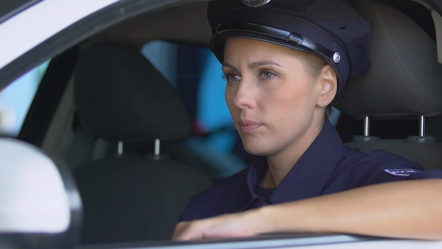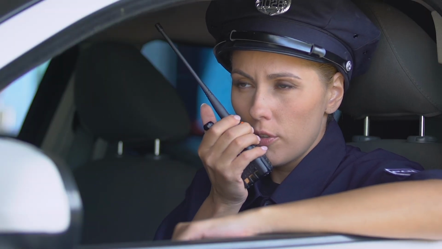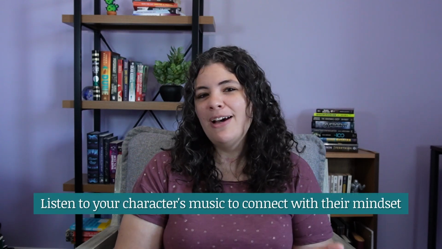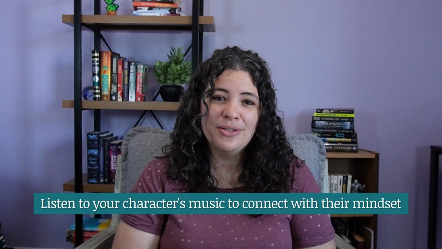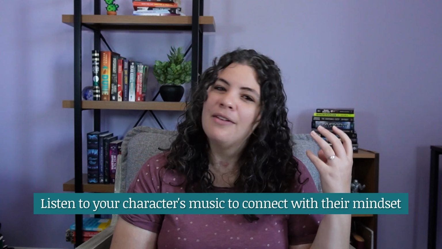There's also lots of opportunities for you to experience different jobs. You can always call someone who's in that job and get more information. Or let's say you're writing a crime and there's a police officer involved. You can go for a ride along. There's a lot of different options. So be creative and think about how you can connect to people in the real world who are like your character. Another fun tip here is to pick out music that your character would listen to. You might listen to a little bit of that music to get you in the right mindset before you dive into writing this character.